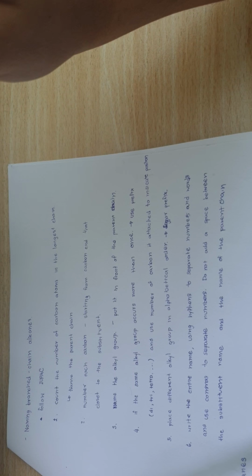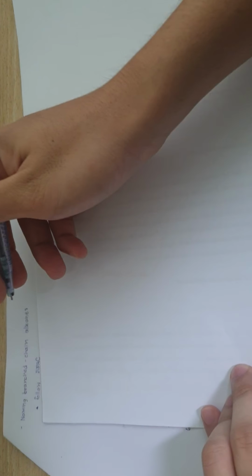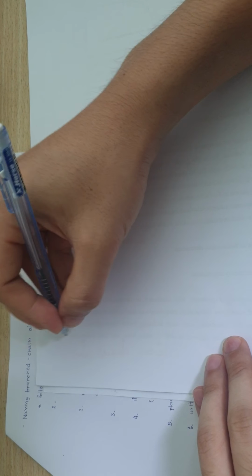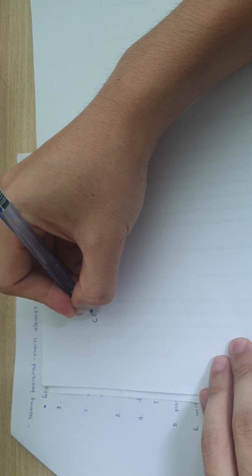I will use the example from your assignment yesterday to talk about the naming part. These are the 6 points I summarized from the handout I gave you, the PDF file. If we follow this IUPAC method, we will have a correct name for the organic compound. This is the compound from your exercise yesterday. It looks like this.